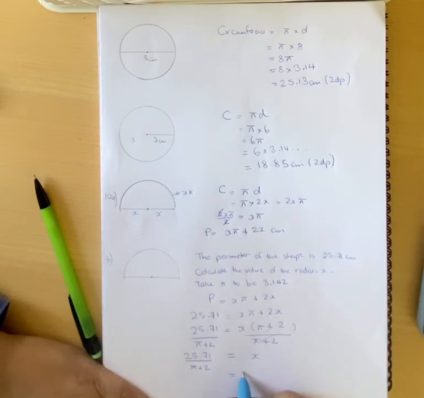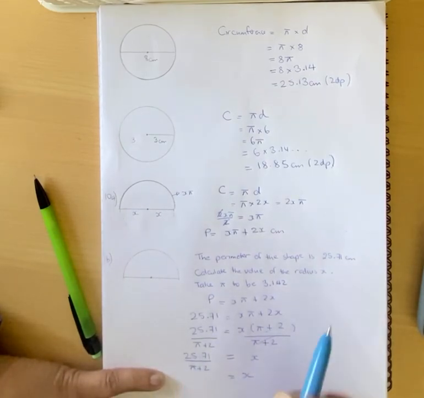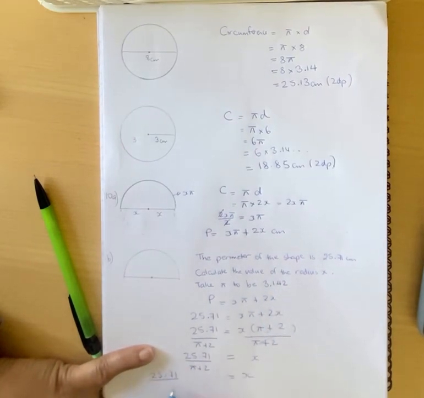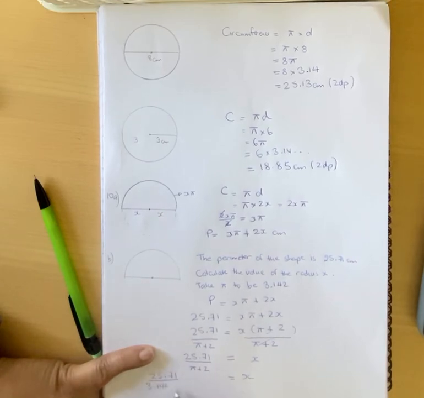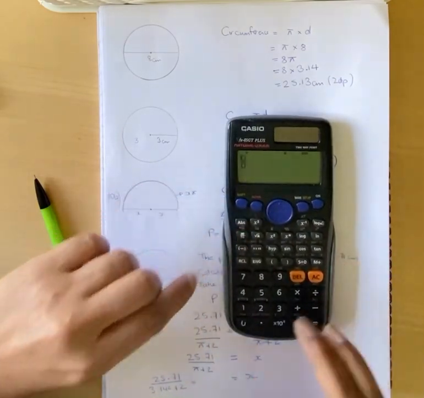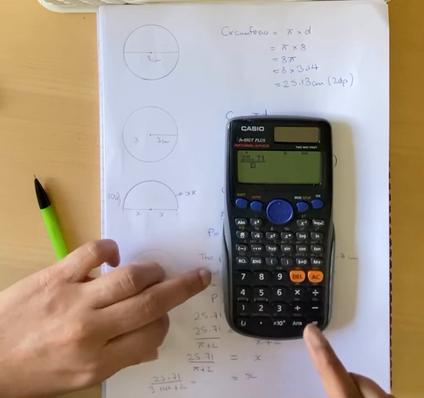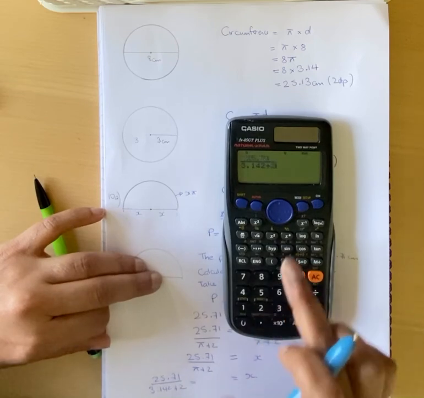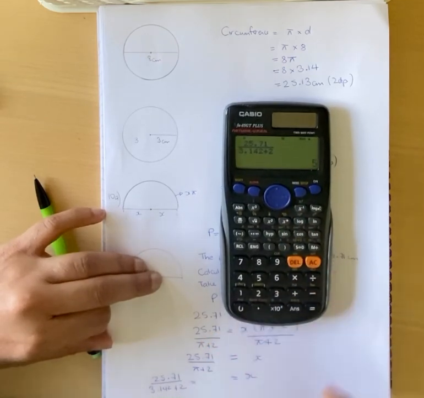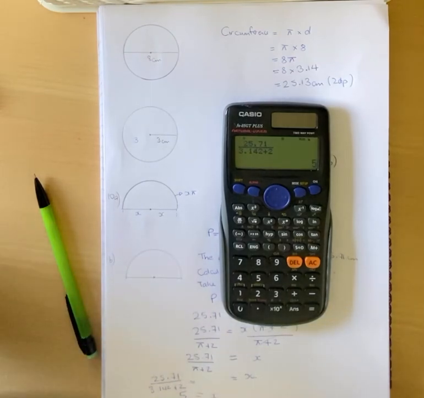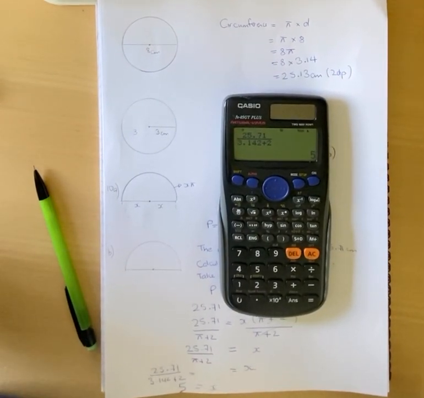To find what the numerical value is, I have to substitute pi for this. So in your calculator, just plug that in. 3.142 add 2. And if we do that, you're going to find that I have 25.71 over 3.142 add 2. And this is going to give me a value of 5. Nice round number. So this gives me 5. So x actually is equal to 5. That's the answer to this question. How's that, John?